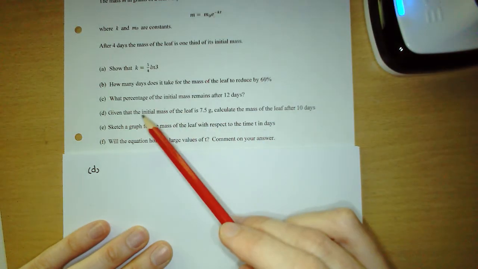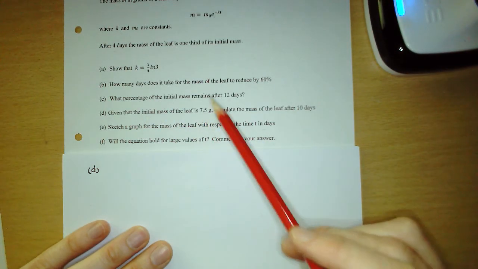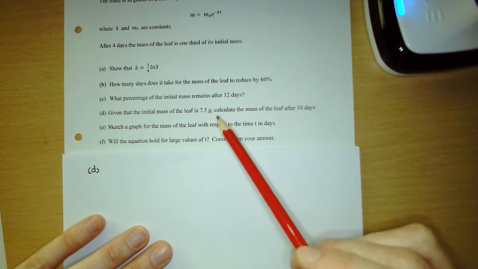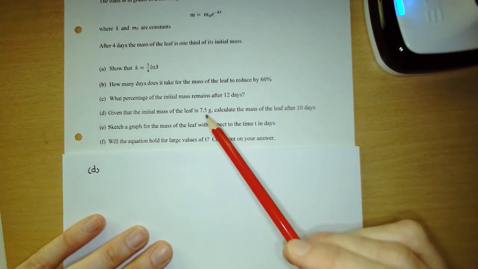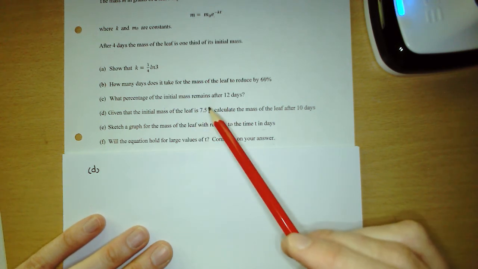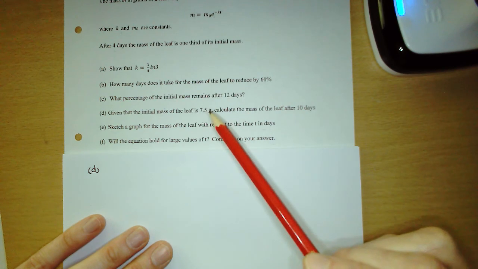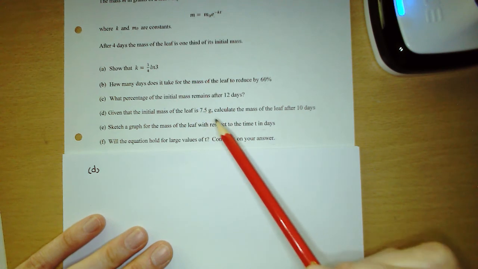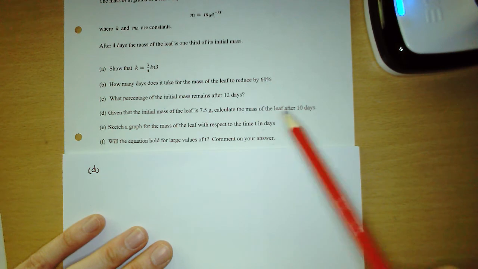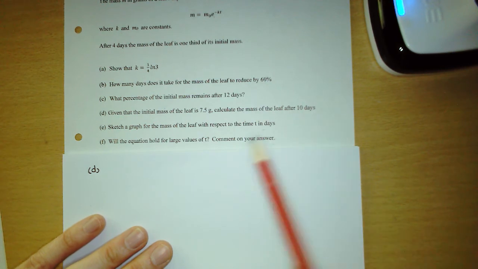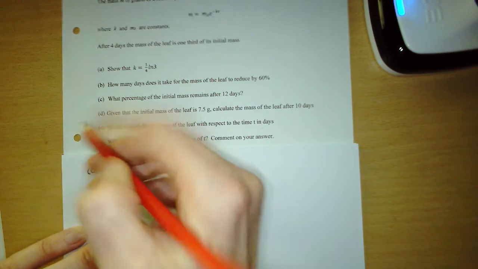Okay, in part D it says, given the initial mass of the leaf is 7.5 grams, do you notice that this is the first time in the question they've told us the initial mass? It's been unknown in part A, in part B, and part C, but finally we know what it is. Then it says, calculate the mass of the leaf after 10 days. So we go back to our equation and we write it down.